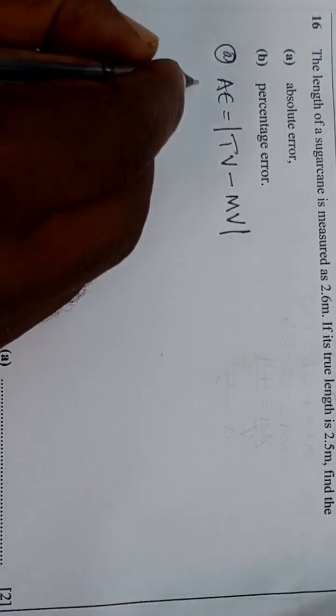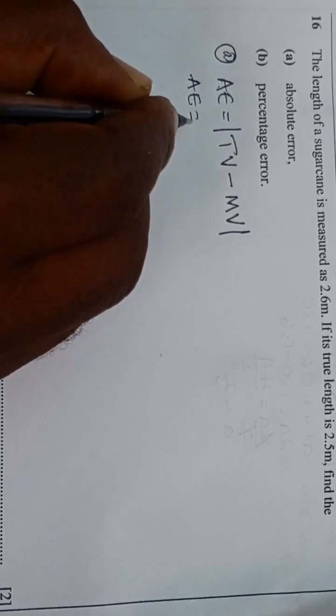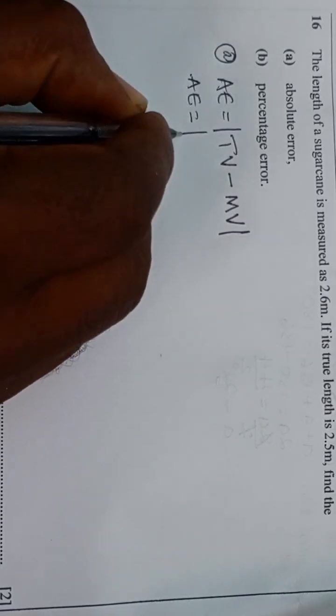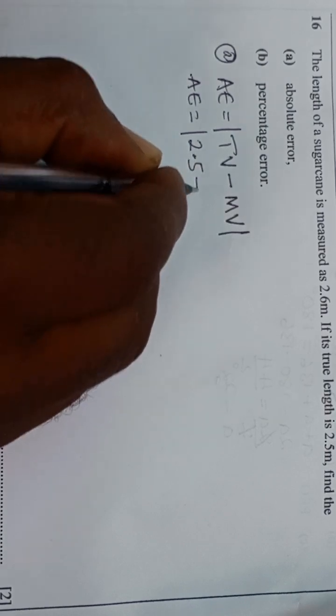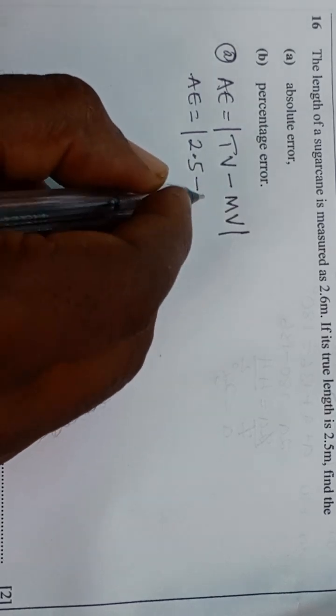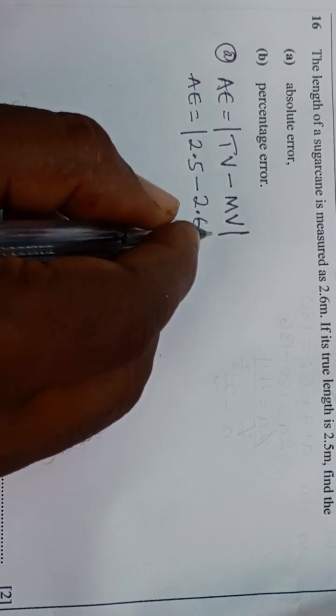So that is the formula that we are going to use. So absolute error is equal to true value, 2.5 meters, minus measured value, 2.6 meters.